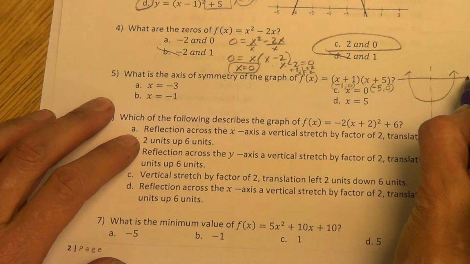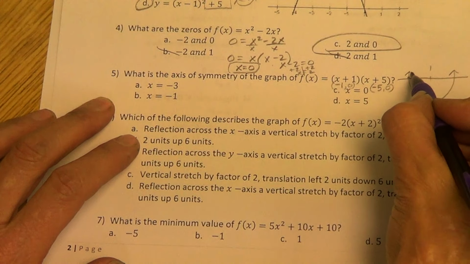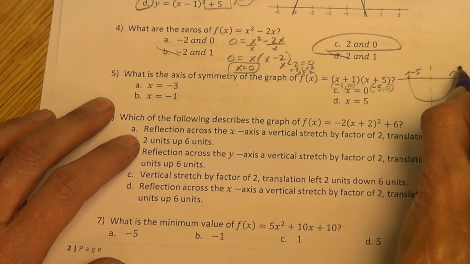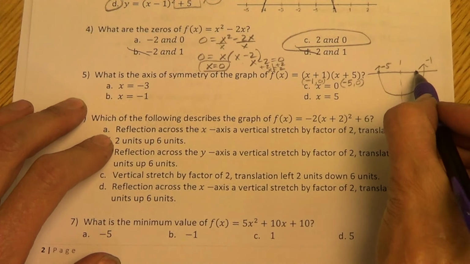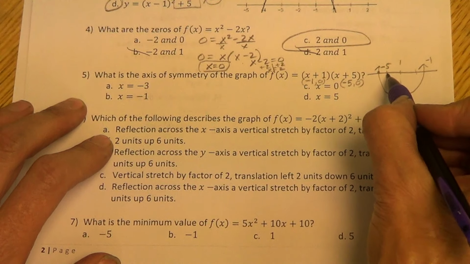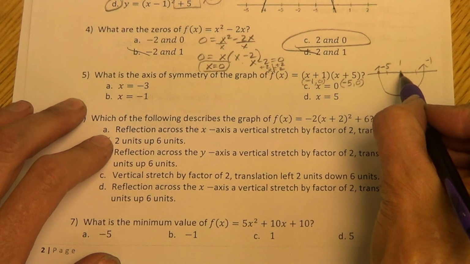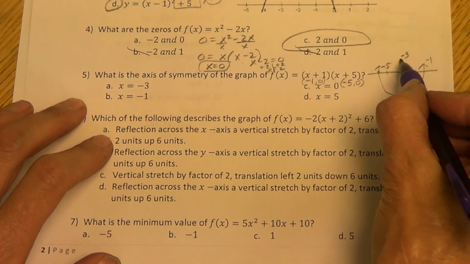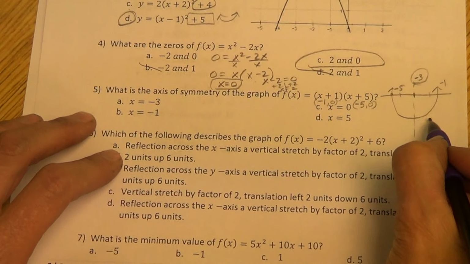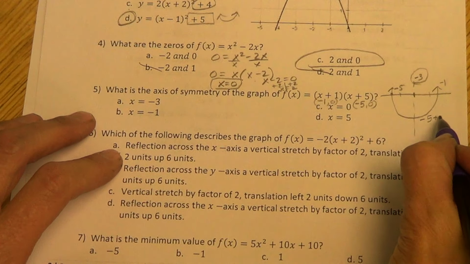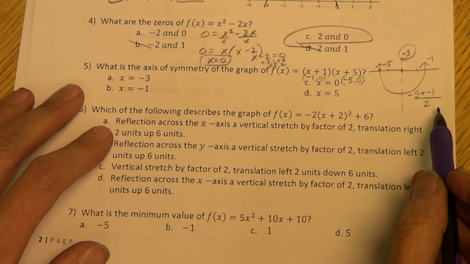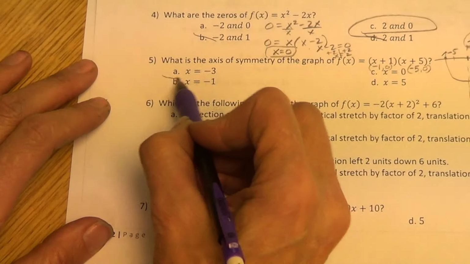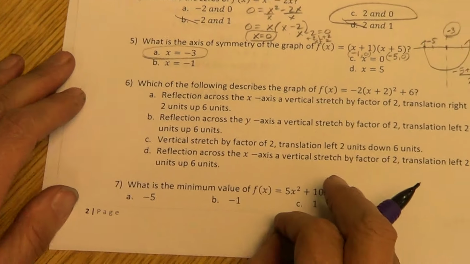So where they cross the x-axis is -5, -1. So we'd have to find halfway between those. This would be -2, -4, -3. Another way that we could find that is take -5 plus -1 and divide by 2. That would be -6 divided by 2 would equal -3.